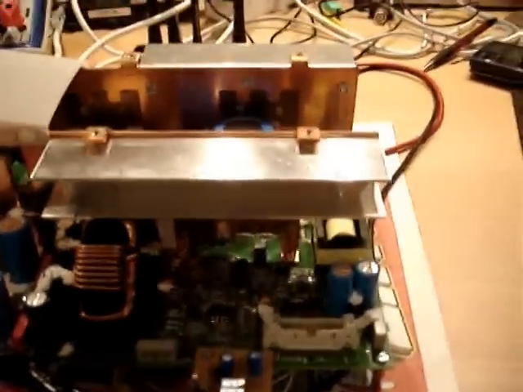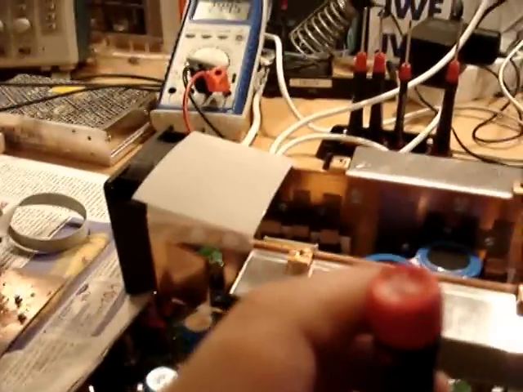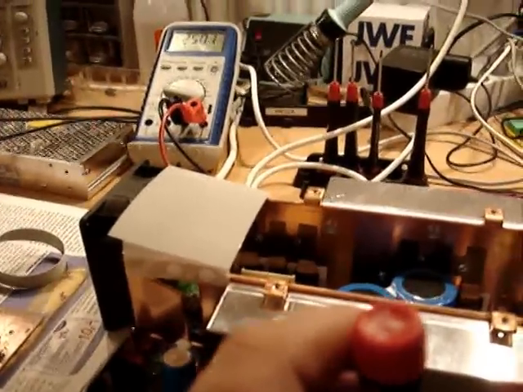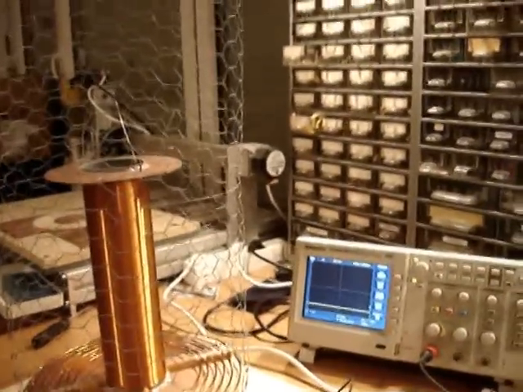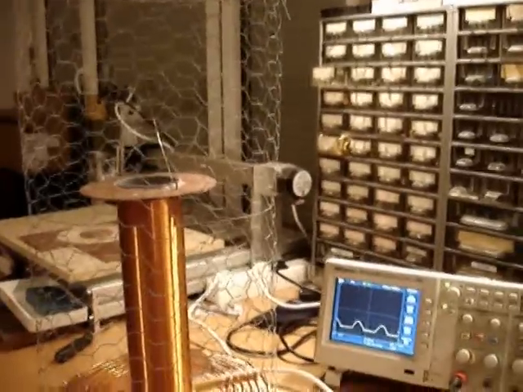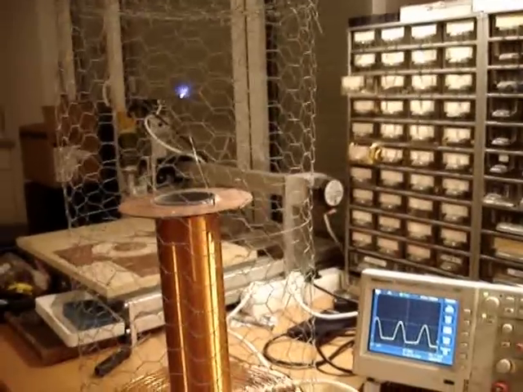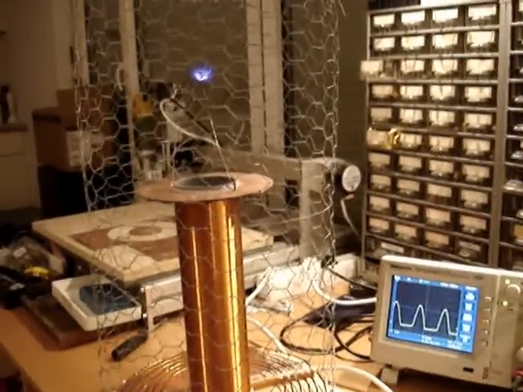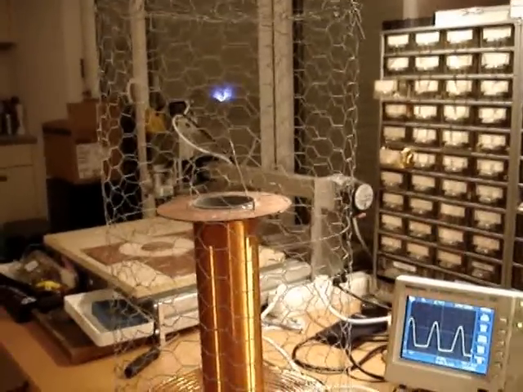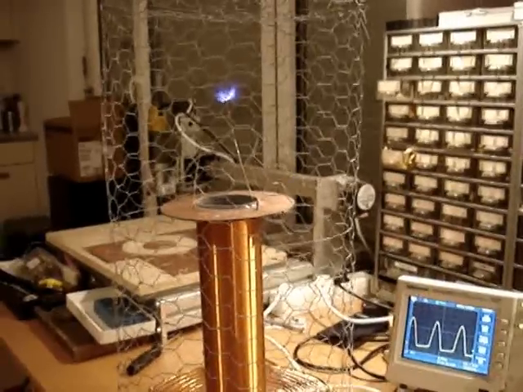Yeah, now I should be able to start up and increase the voltage. Okay, now the sparks have ignited and I go up to 125 volts.